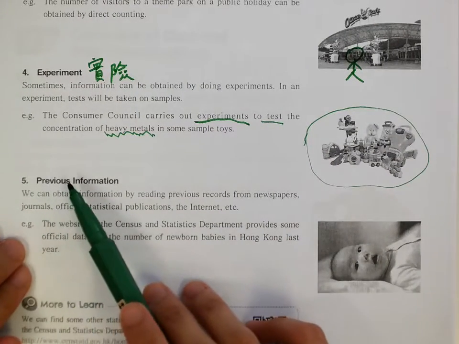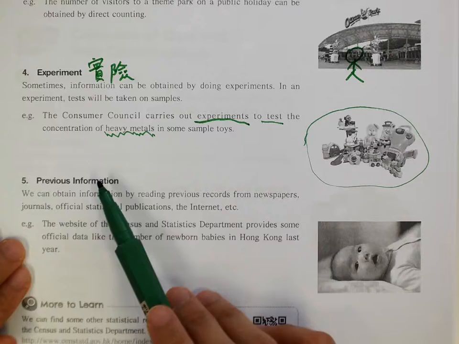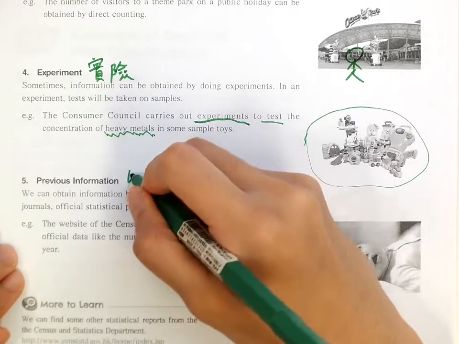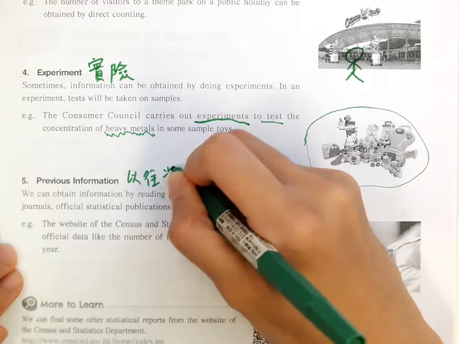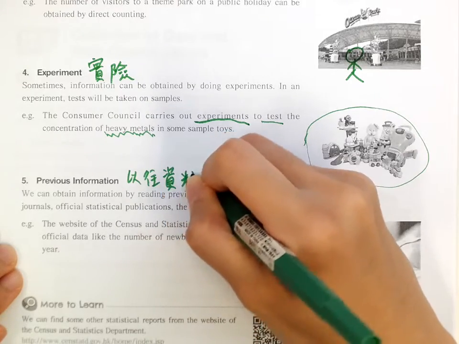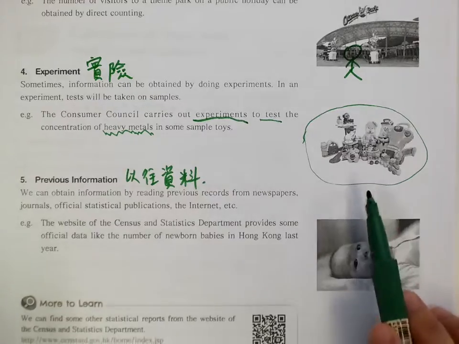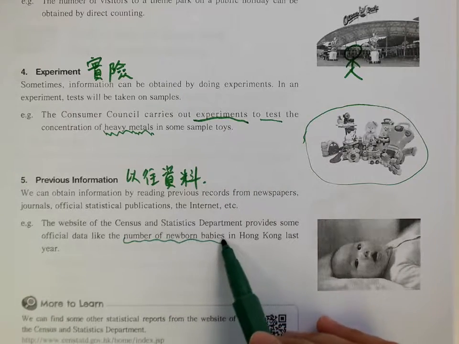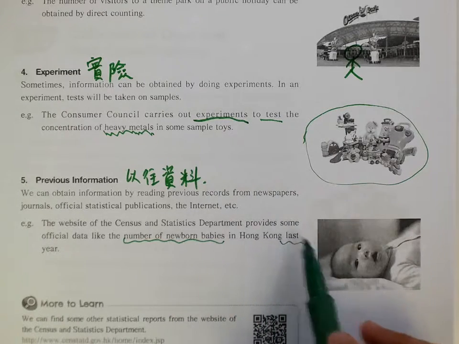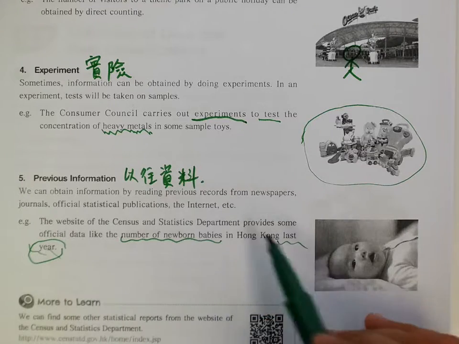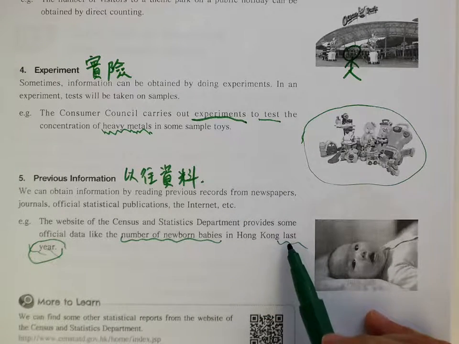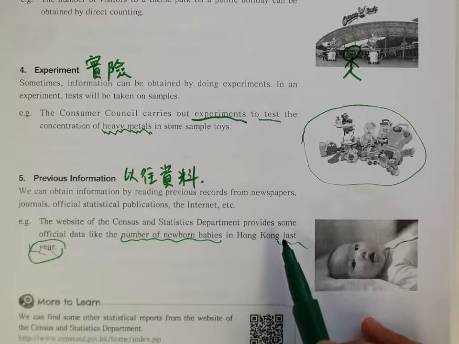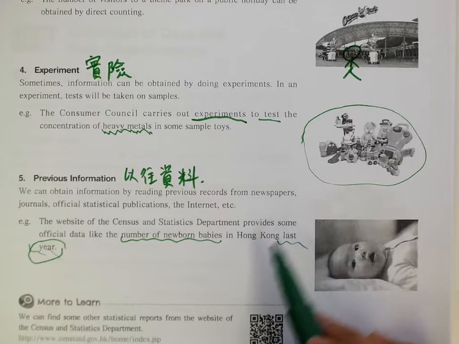Okay, the fifth one will be previous information, 以往嘅資料. For example, if you want to see the number of newborn babies in Hong Kong last year, so that we can make some plans to see if we have enough parks, enough kindergartens, enough schools for them to study, so that we have some plan for our future.